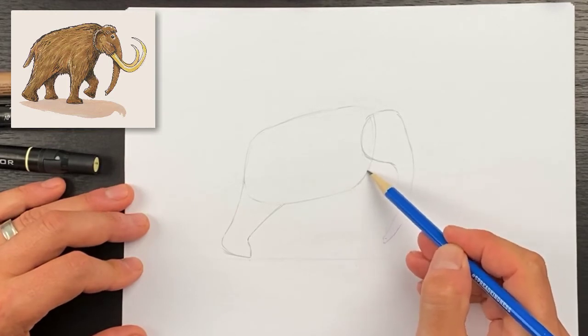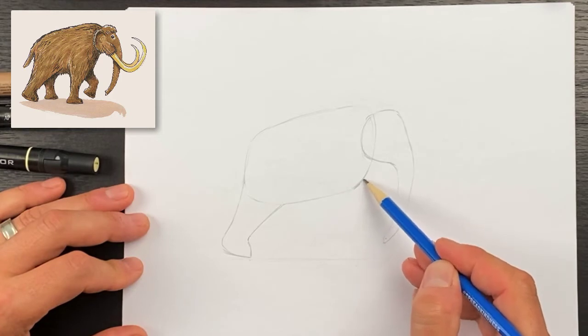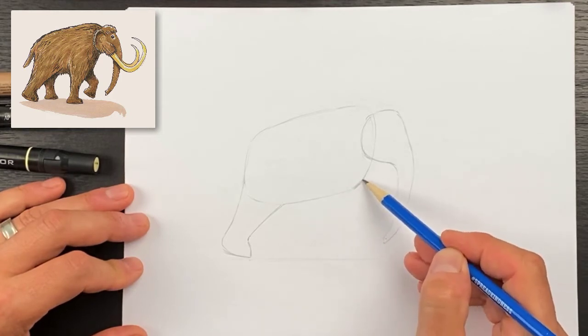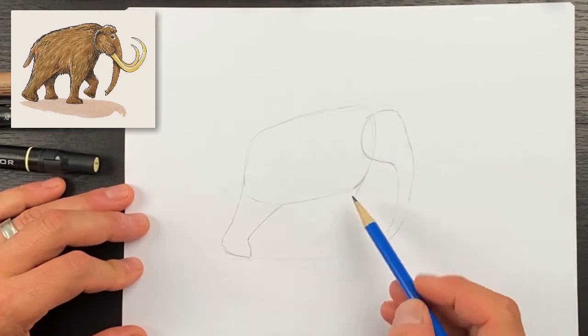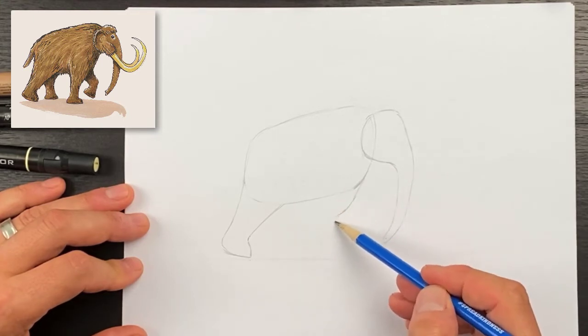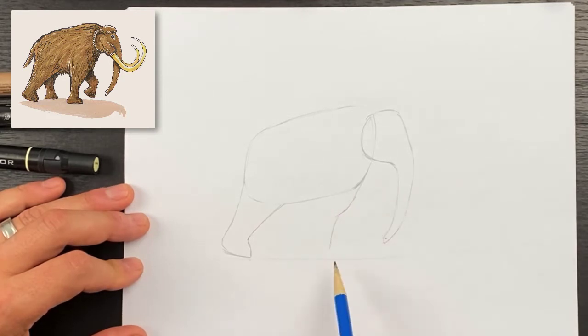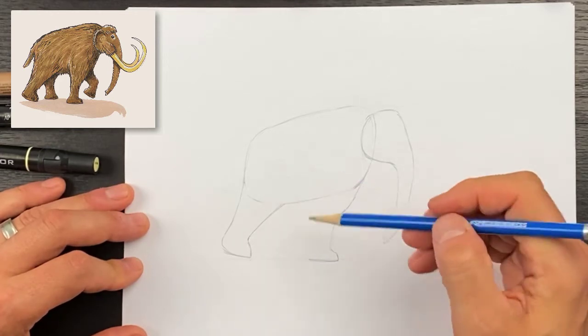And then for the front leg, we'll come off of the chest here, and then extend this part down a little bit. It tapers down towards the left, and then about halfway down, we'll hook this a little bit more vertical, and then we'll flare this out. And if you go past the line, it's okay. You can go a little bit past it, it's fine.